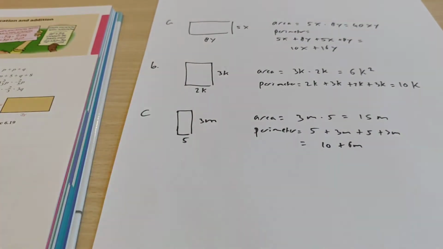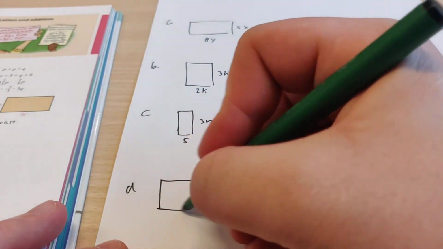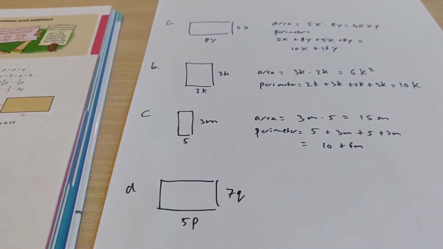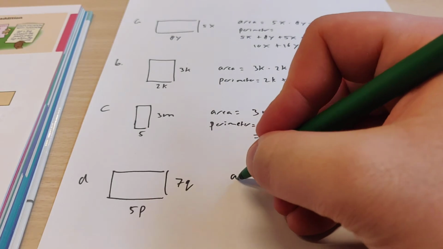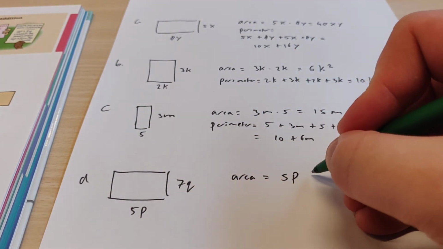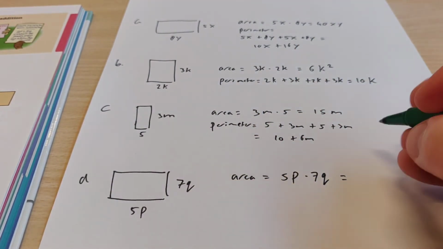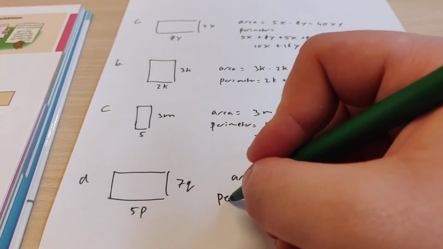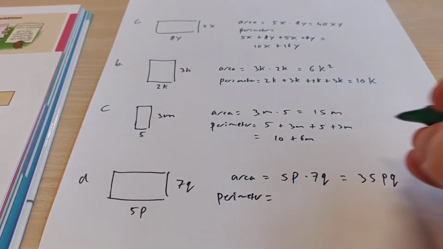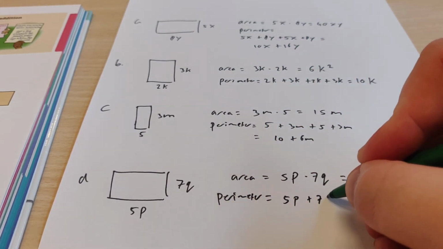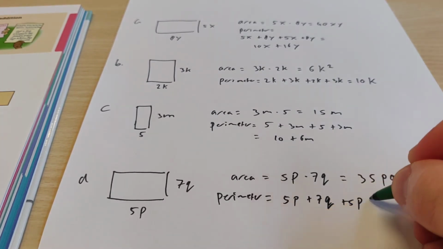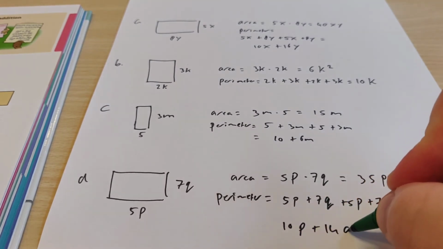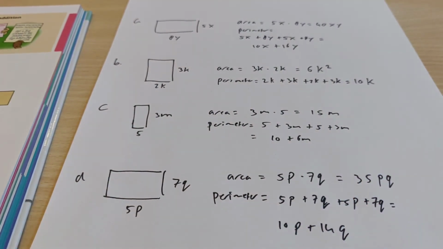And then the last one, that's D. For D we have this rectangle. This length is 7q and this length is 5p. So if I want to calculate the area for this shape, I have to do 5p times 7q, and so that's 35pq. And if I want to do the perimeter, I have to do 5p plus 7q plus 5p plus 7q. So that's 10p plus 14q. That's the perimeter. So these are the answers for exercise 57.